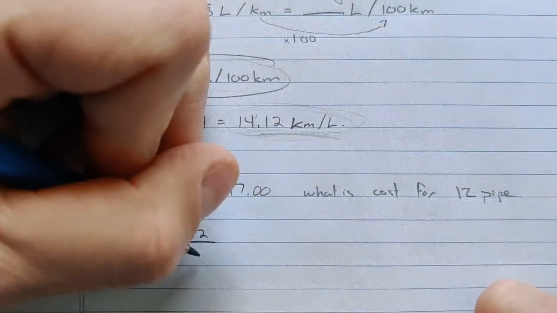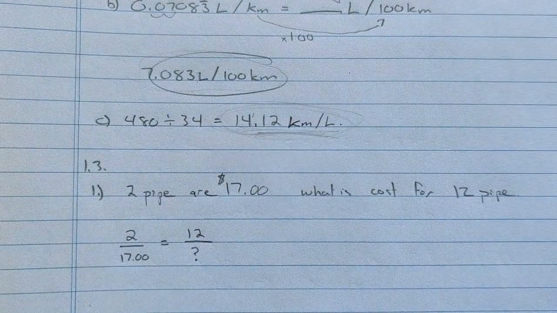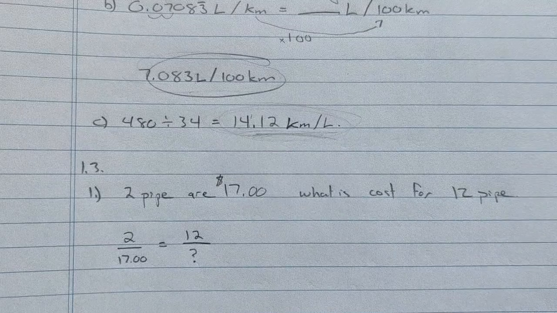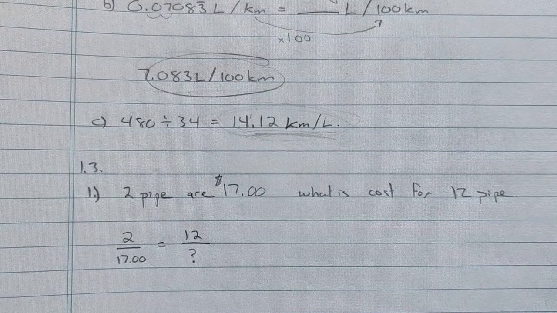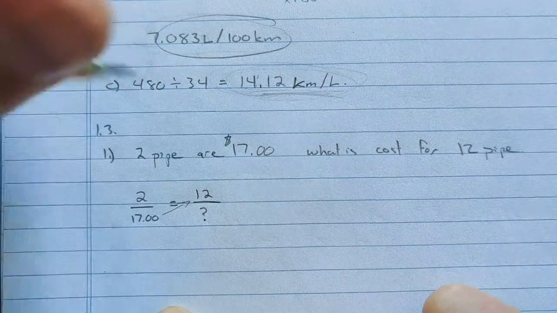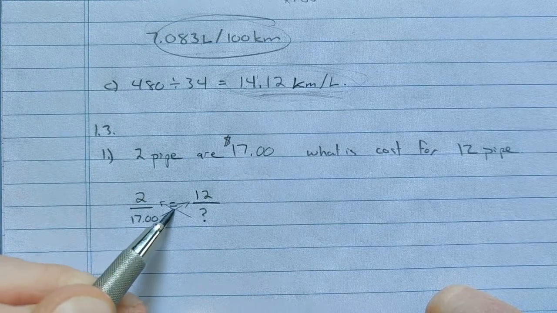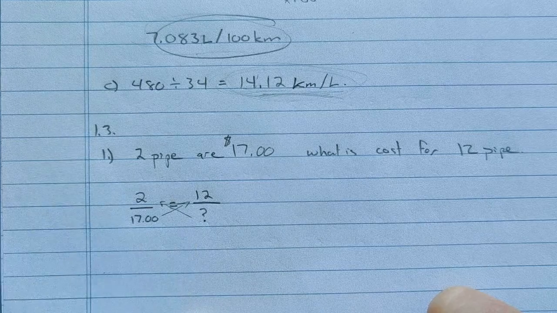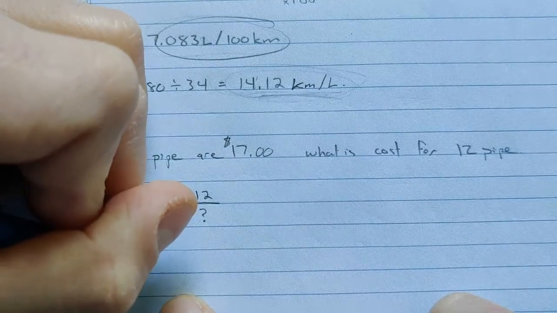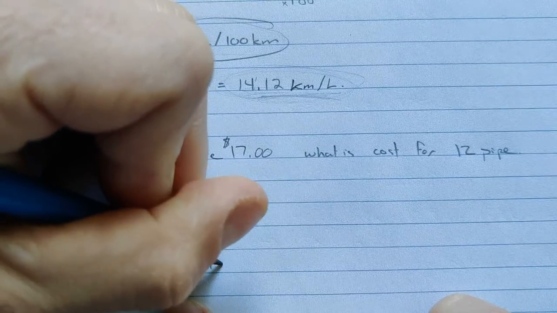And so we don't know our cost. So we can use a question mark or an X or a happy face, whatever, something to symbolize that we don't know that value. Now, how do we go about calculating this? Well, this is where we use that concept of what's called cross multiplication. So we're going to multiply across the equal sign, and we're going to make a cross in the middle by doing that. So the 17 multiplies across to the top, and the question mark multiplies across to the 2. So we have 2 times our question mark equals 12 times the $17.